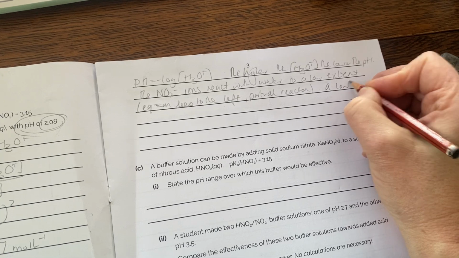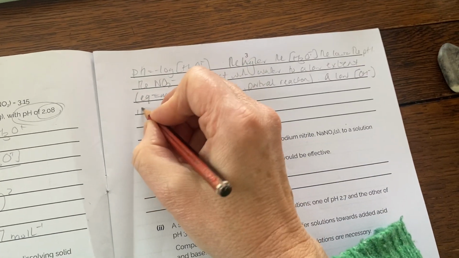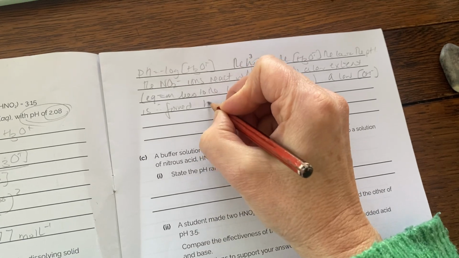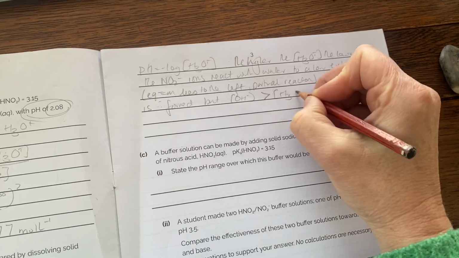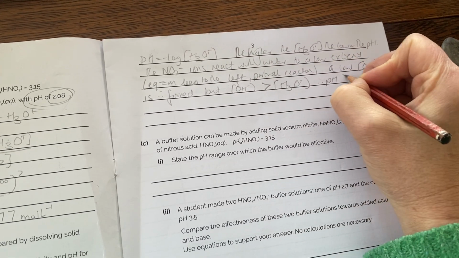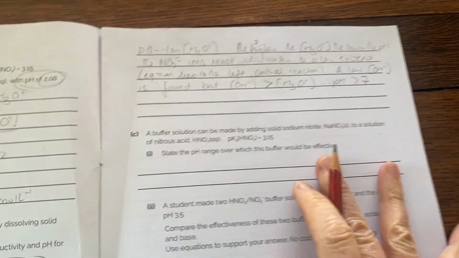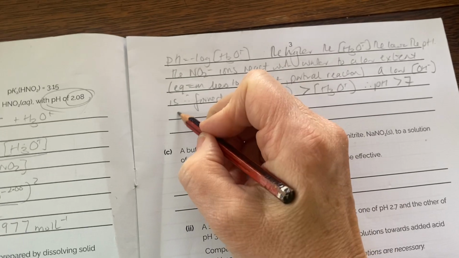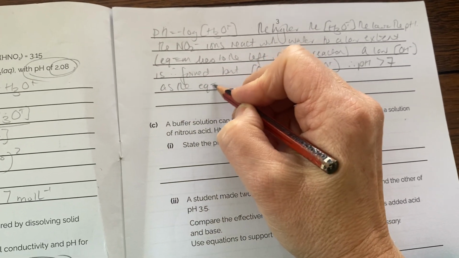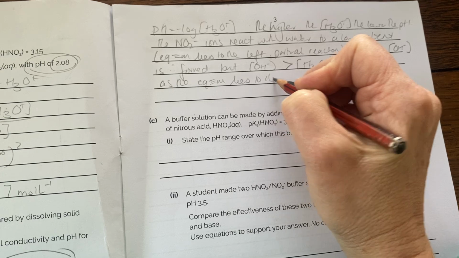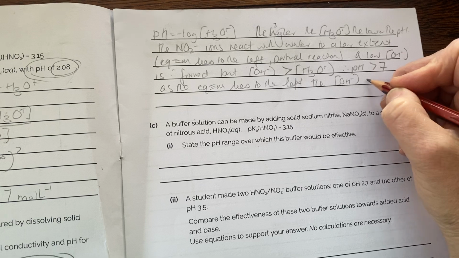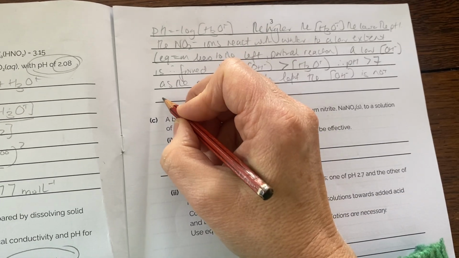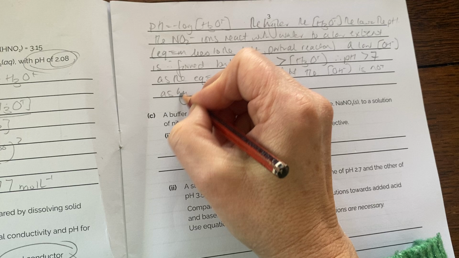Okay, a low concentration of OH minus is therefore formed, but the concentration of OH minus is greater than the H3O plus, therefore the pH is greater than 7. So I do need to put that in, and I need to say why it's basic, and then I need to say why it's 9 and not 13, as the equilibrium lies to the left. The concentration of OH is not as high as a full dissociation.